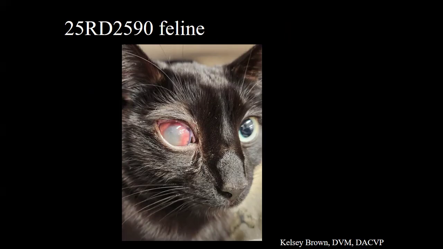So this first case is going to be from a 4-year-old male castrated domestic short hair. We don't have a gross image, but the clinician was kind enough to send us a clinical image, which we appreciate. So I guess I should actually provide history. This cat presented with a red and cloudy right eye, which is the eye we're seeing here. It was described as mildly buphthalmic with moderate chemosis.